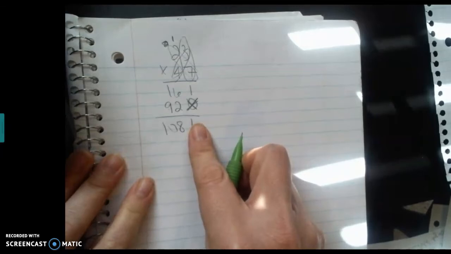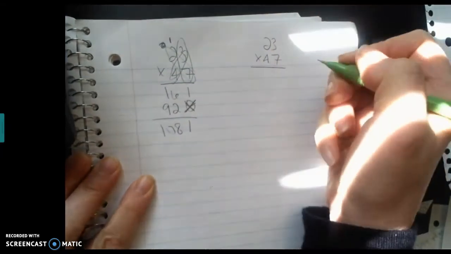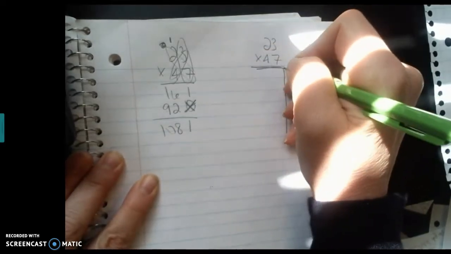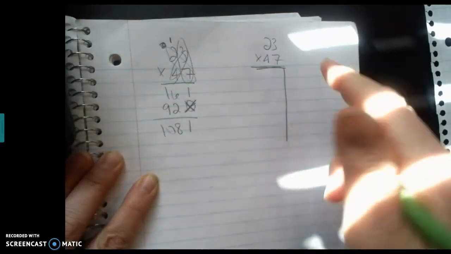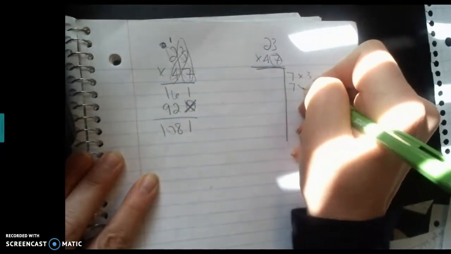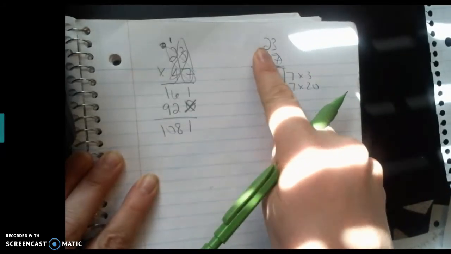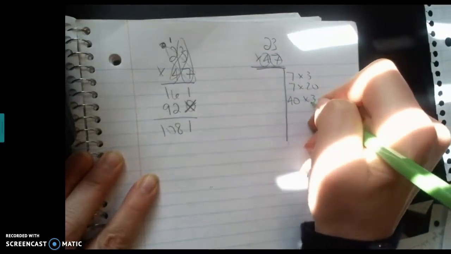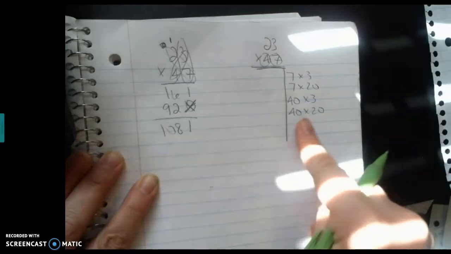Now, partial products then focuses on place value. So you draw 23 times 47 and draw kind of a little line underneath with a little line going off to the right end. So it's more like an upside down L. And you focus on the 7 and you notice that that's really 7 times 3 and really 7 times 20. It's not 7 times 2. It's really a 20 up there. And then when you move over to the 4, you realize that's really a 40 times 3 and a 40 times 20. So again, partial products focuses on place value.